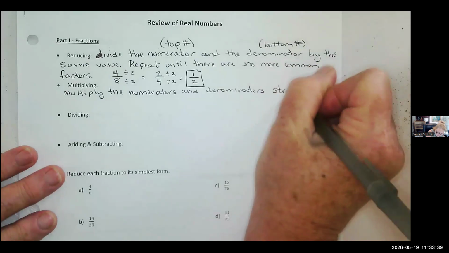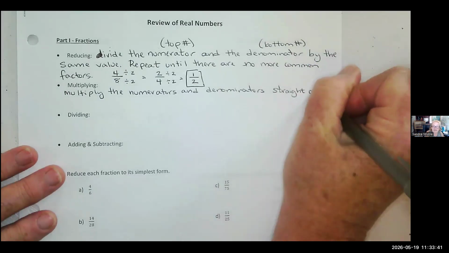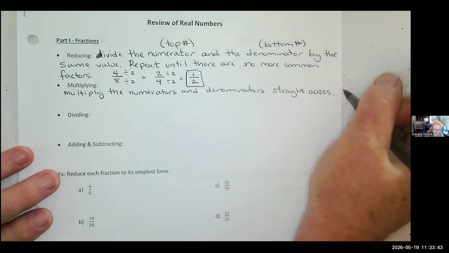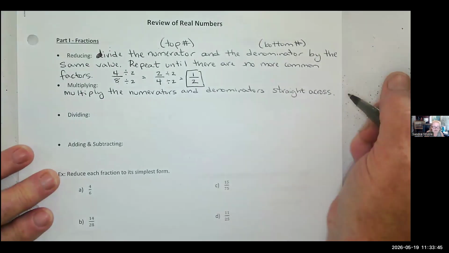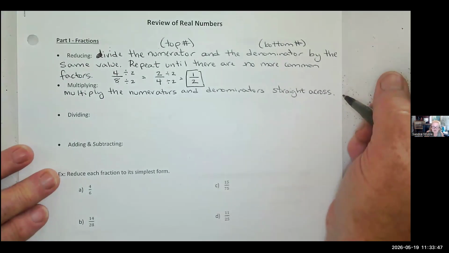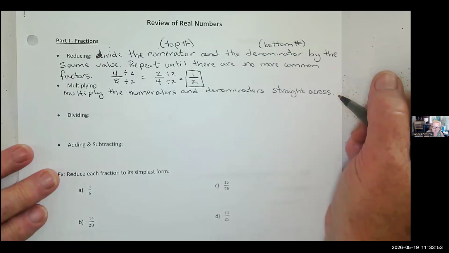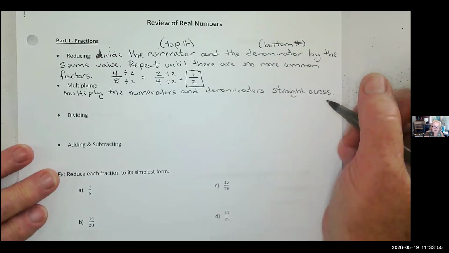You will never hear me saying the words cross multiply in this class or any class after this because there's no need. There's only one time you can use cross multiplication, and there's other ways you can get around using the words cross multiply. So when you see that fractions need to be multiplied, you multiply straight across.